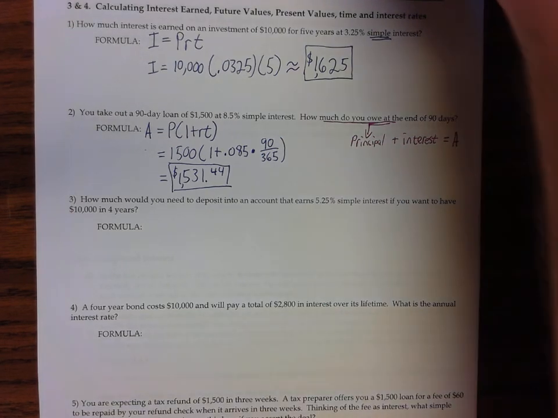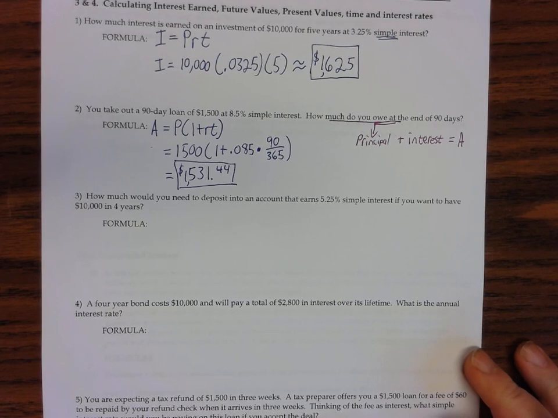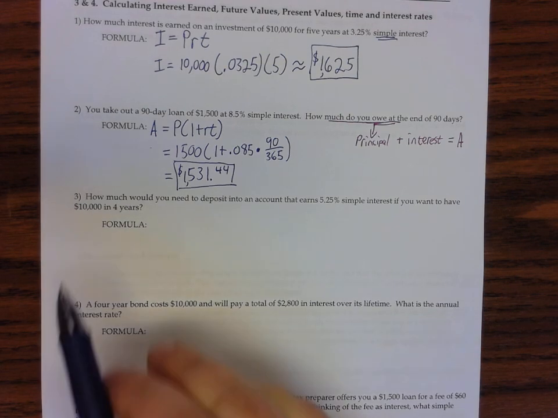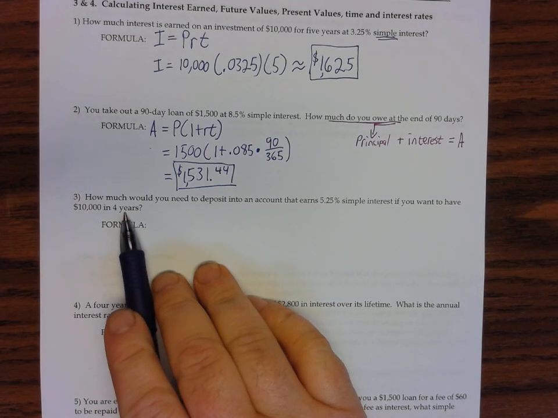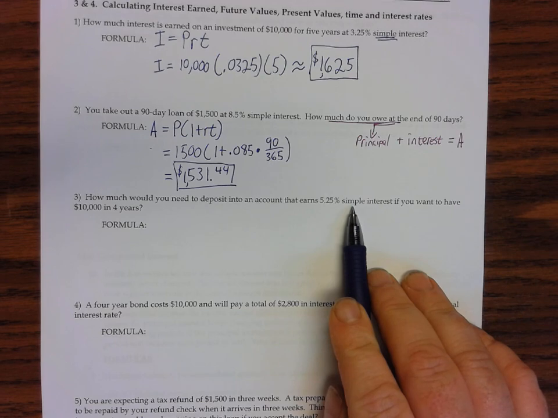Problem 3. How much would you need to deposit into an account that earns 5.25% simple interest if you want to have $10,000 in 4 years? So we're being asked to solve for the principal. How much do we need to deposit? But we do know the accumulated amount we want. We know the time frame, and we know the interest rate, and it's simple interest.